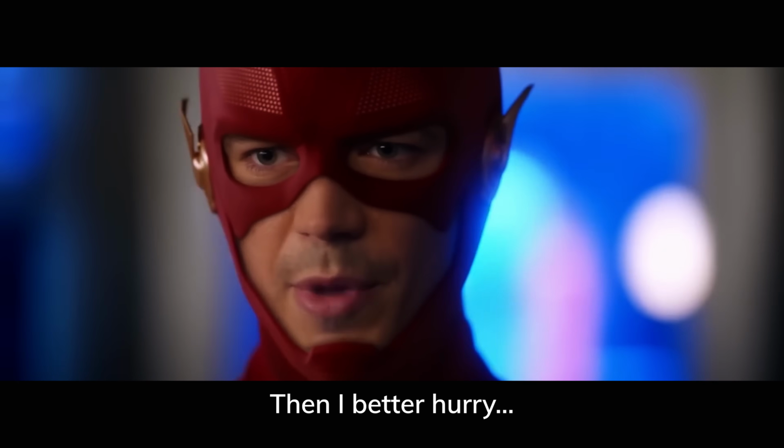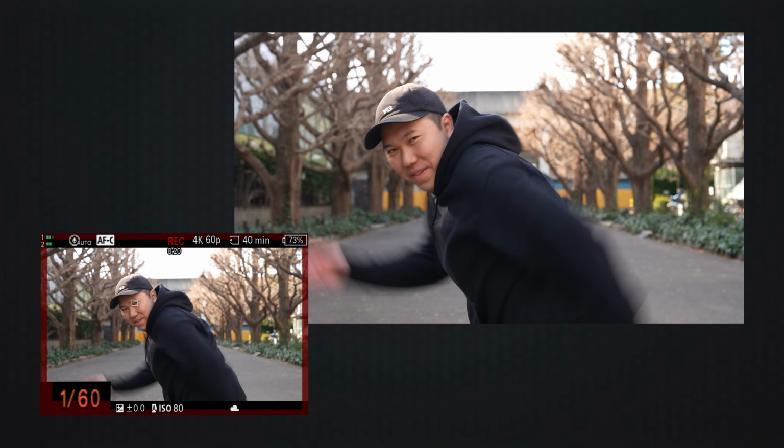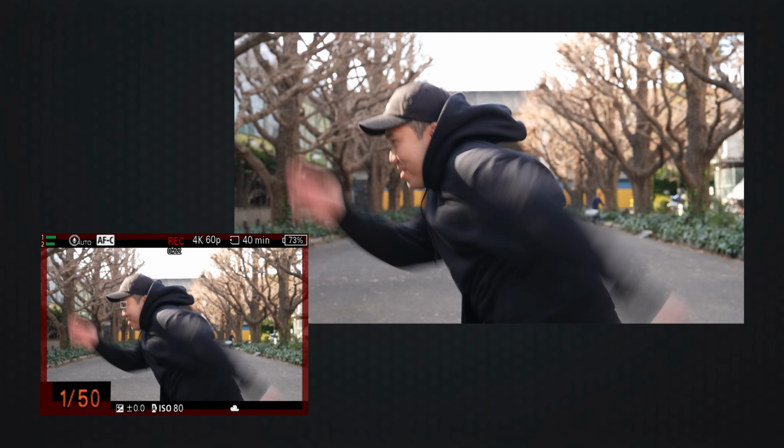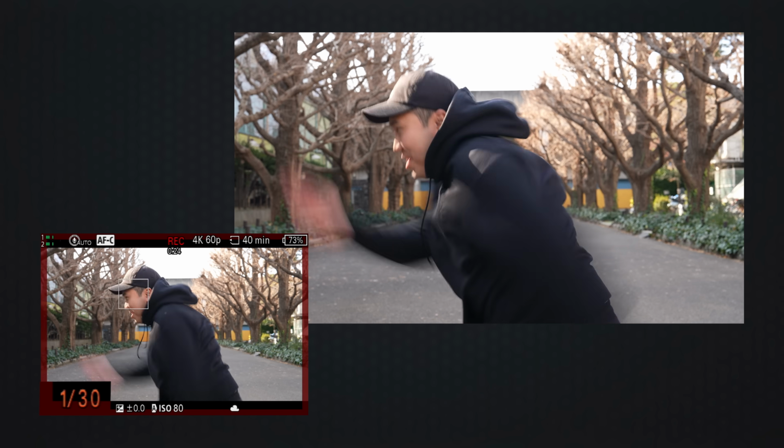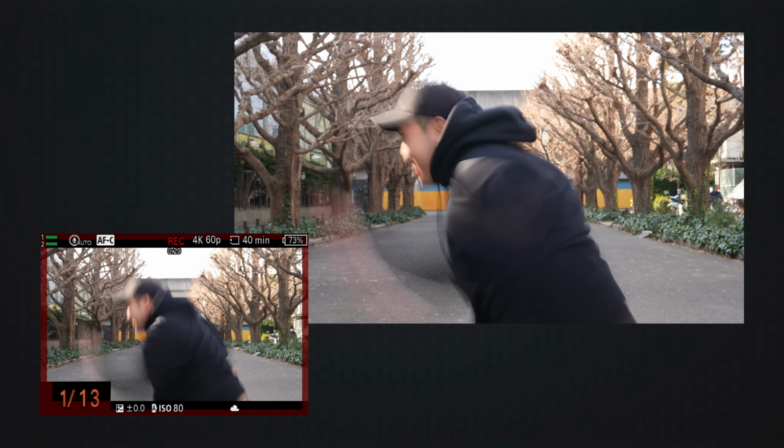Let's jump into an in-camera demo. And I better hurry. Watch as we're dialing the shutter speed to the left here. As you can see, there's a lot more blur happening as we go down in number, to the point where I'm becoming a blurry ghost. Taking a photo here will result in a blurry photo.